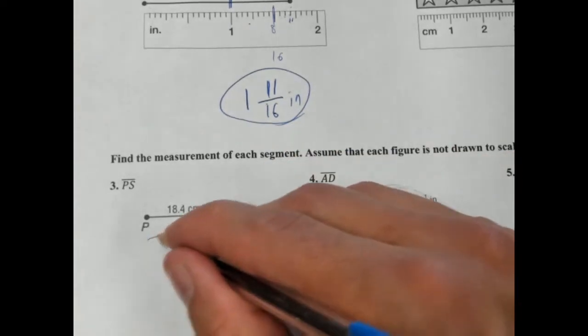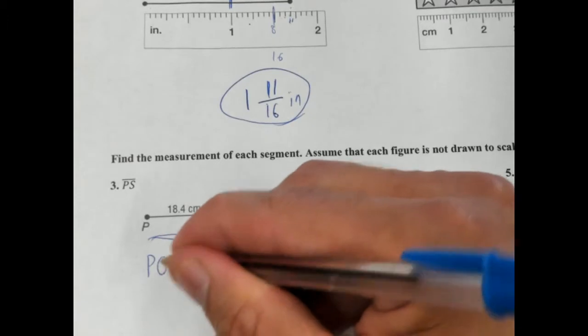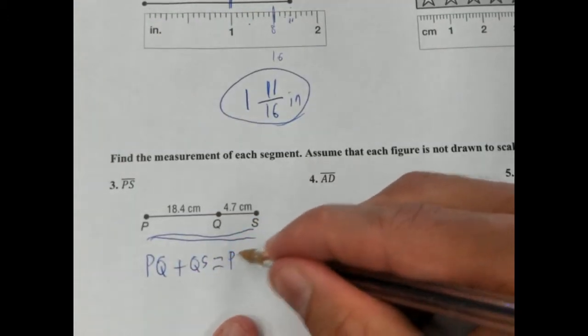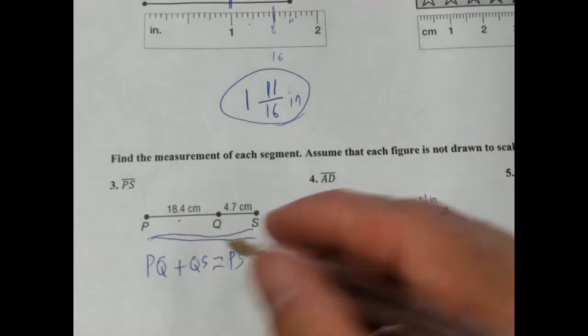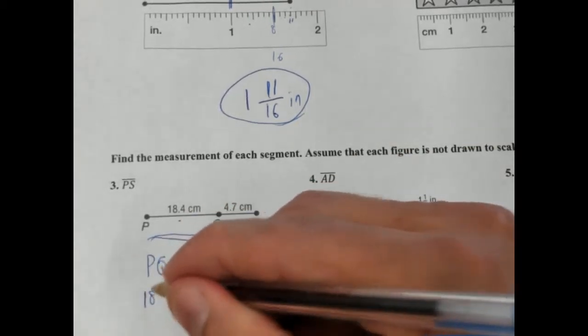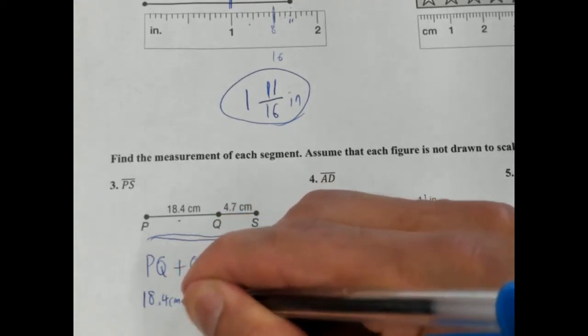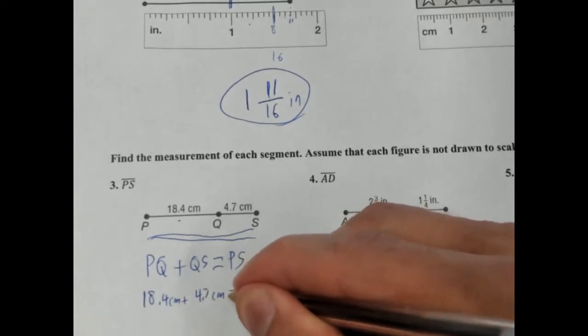So PS is the entire line segment. So we know that PQ plus QS should equal PS. So we can just add PQ and QS together, and that should give us the length here, right? So 18 and 4/10 centimeters plus 4 and 7/10 centimeters should equal PS.